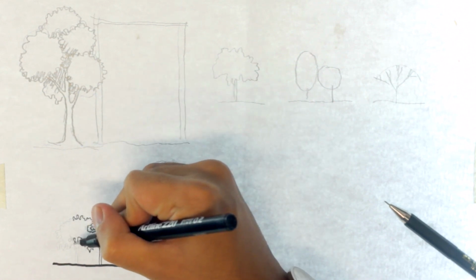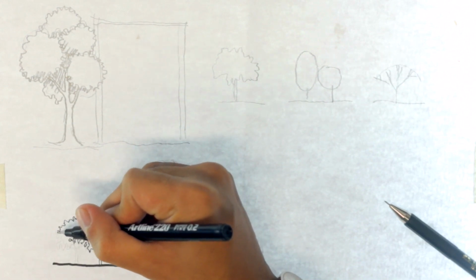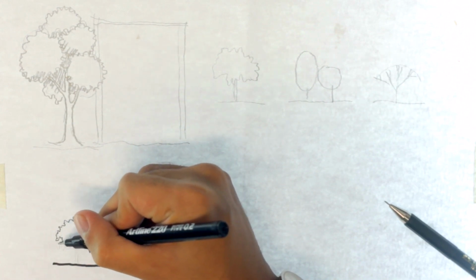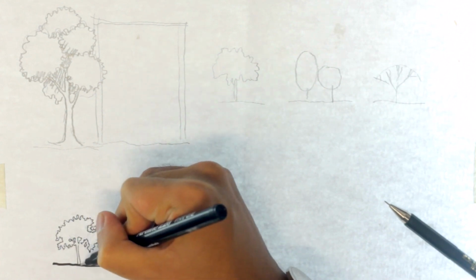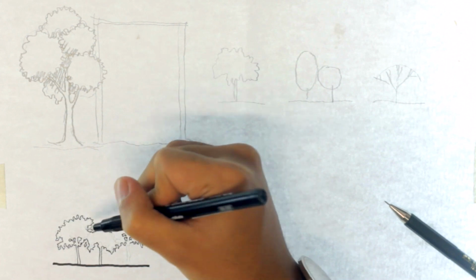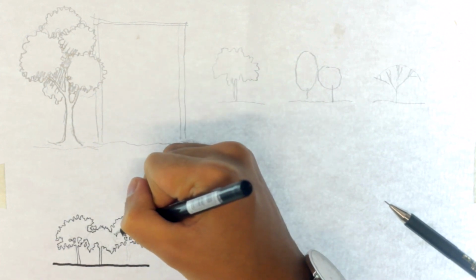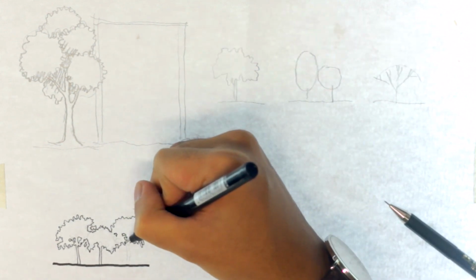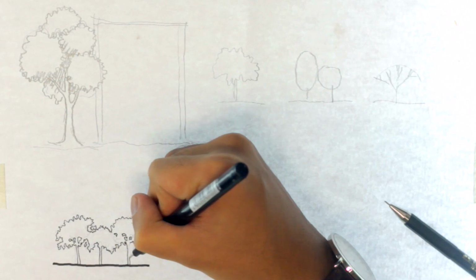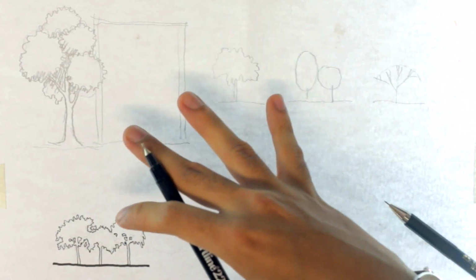The great advantage of drawing out the trees first in pencil and then outlining them is that you get to layer it a bit. For instance, where the intersection between one tree and another might create a little hole like that, people can still differentiate that these are different individual trees.